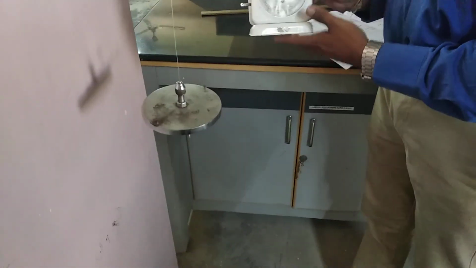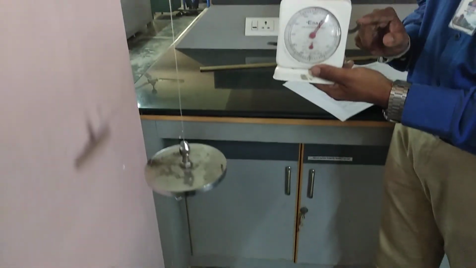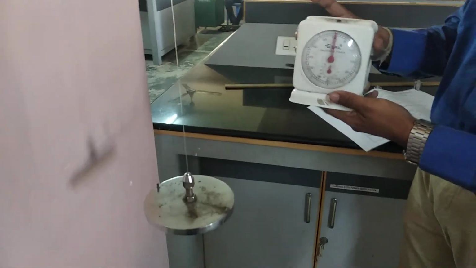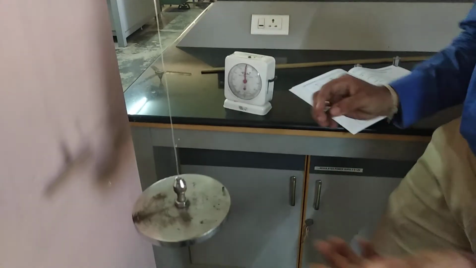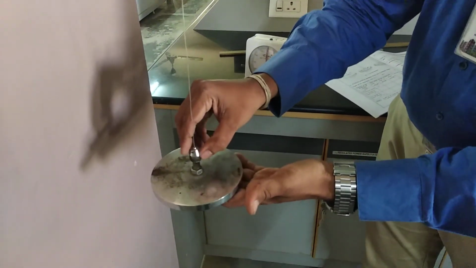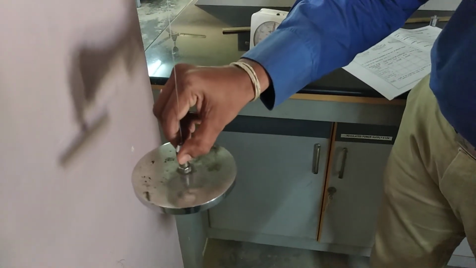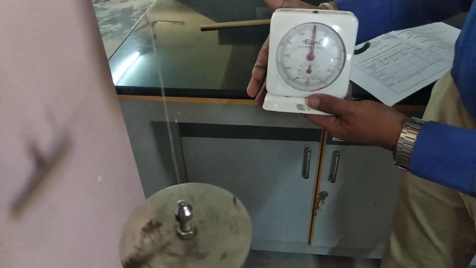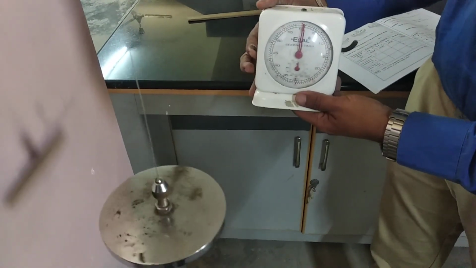In the same way, I am going to repeat the process. Before doing it, you have to reset the clock first. Then let me do the same procedure. I give a gentle rotation, let the first oscillation go down, and then switch on the timer.